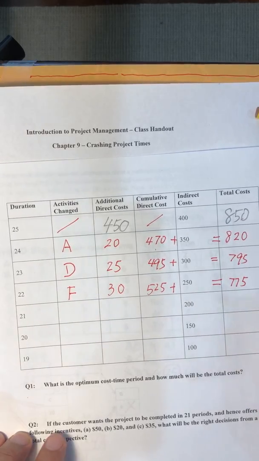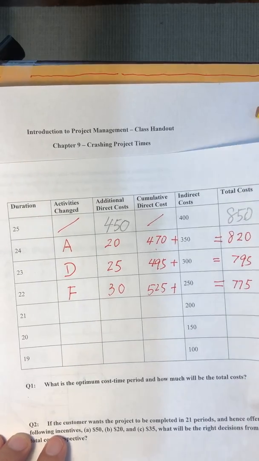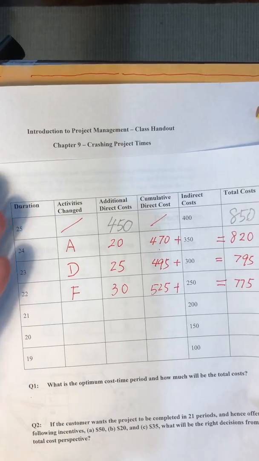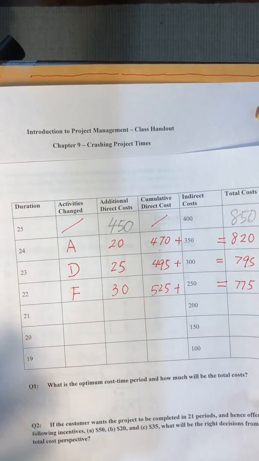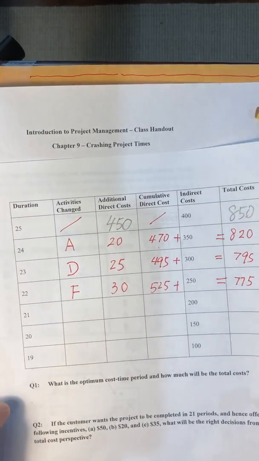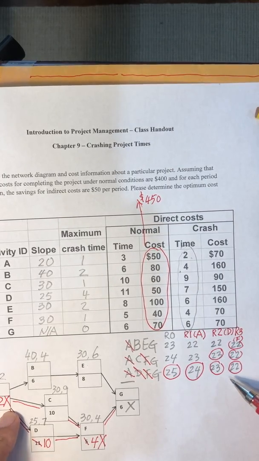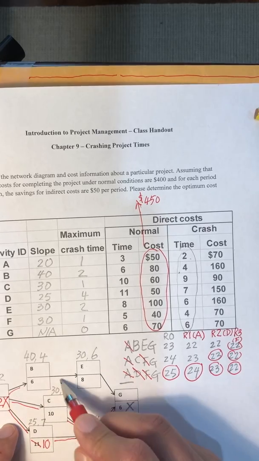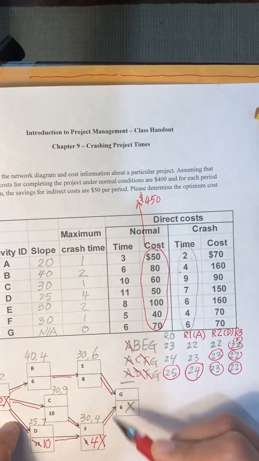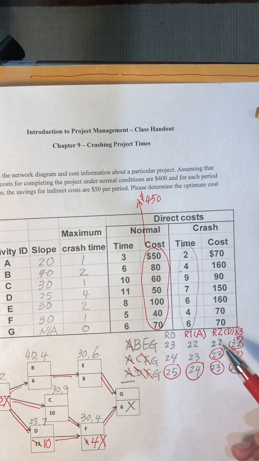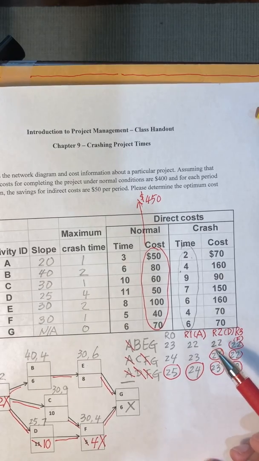Still good. Then in the next round, we need to know what about 21 periods? It looks like we're better off further cutting. Let's see what happens to 21 periods. To move from 22 to 21 periods, given that now we have 3 critical paths, because each path is 22 periods, we have to cut all 3 critical paths.